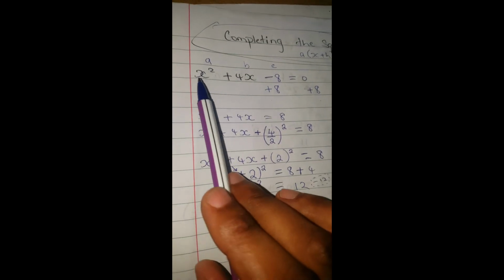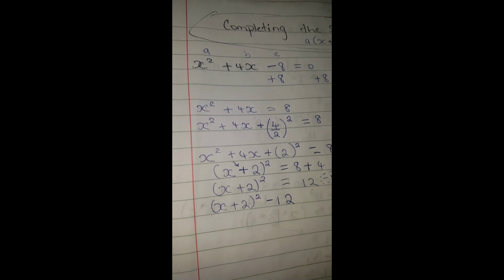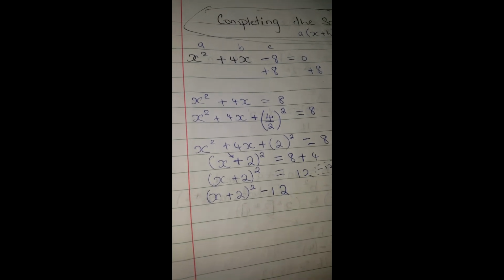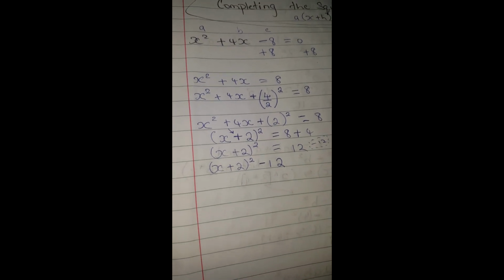So you'll get your quadratic expression if you're unable to use factorization, but sometimes on the paper they specify which method you're supposed to use.